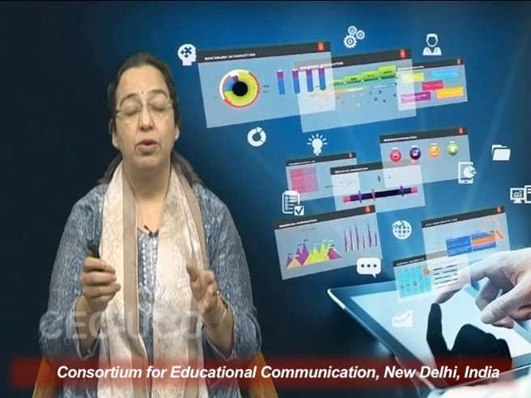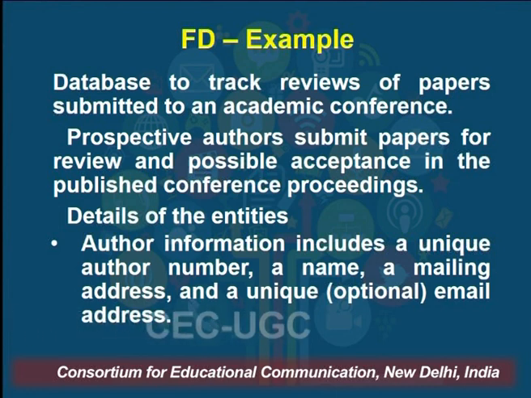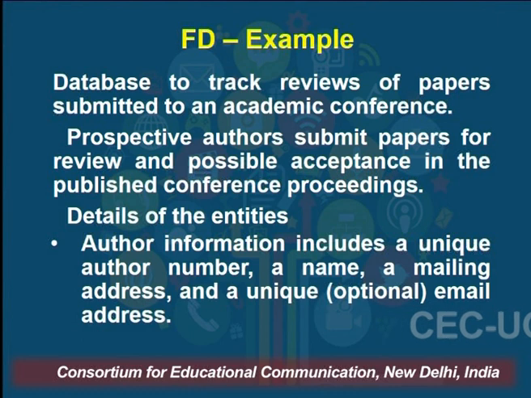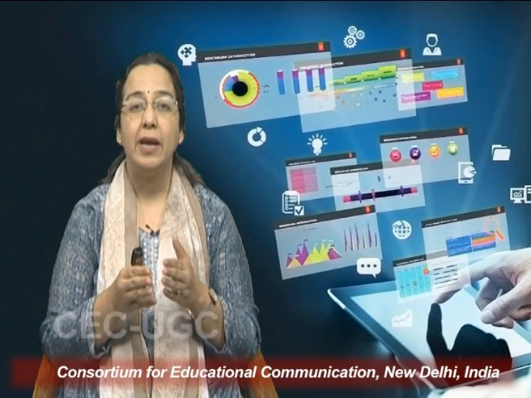Let us say we have a database, and we are talking about a conference scenario, to track reviews of the papers which are submitted for an academic conference. Here we have many entities: authors, reviewers, papers, and so on and so forth, and a review is also something which can be called an entity. Now see what is happening here. All the prospective authors are going to submit papers for review, and they will wait for possible acceptance in the published conference proceedings.